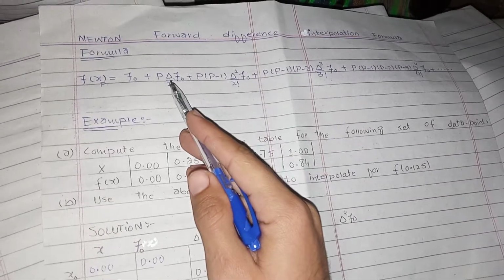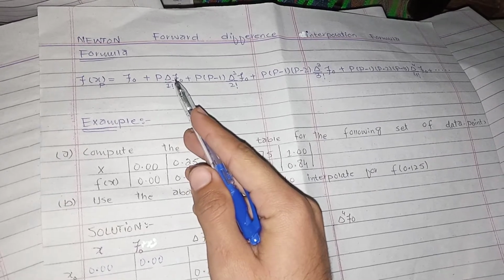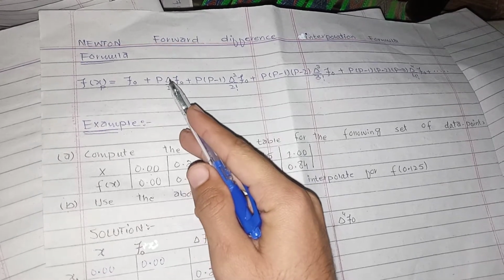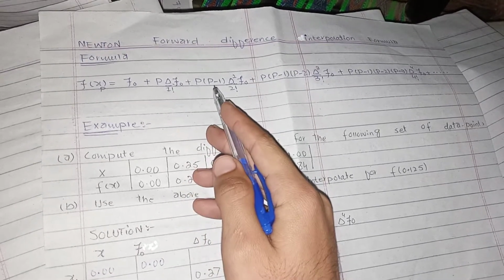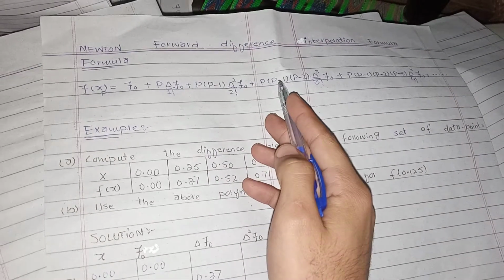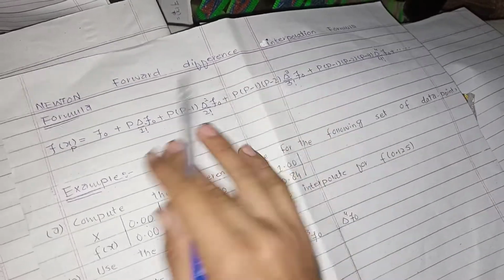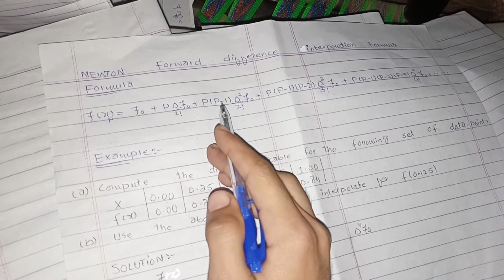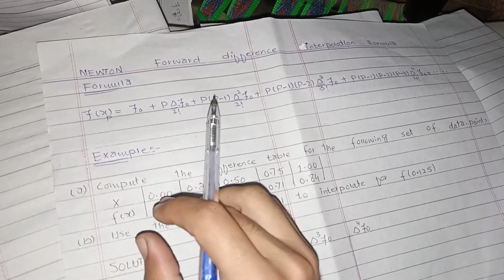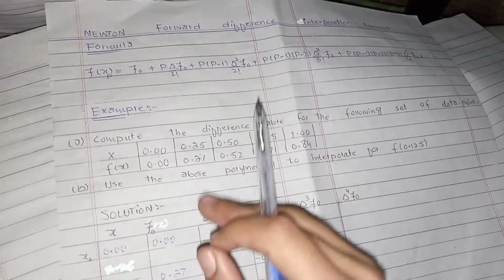If you write this for Newton backward, instead of delta we write nabla, and instead of p minus 1 there would be p plus 1, p plus 2, and so on. Instead of the negative sign, we write the positive sign. It's very easy. If you learn just one formula, it means you learn all of the formulas. There is only a little difference between these formulas.